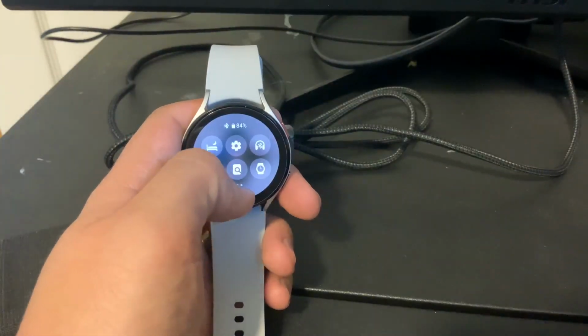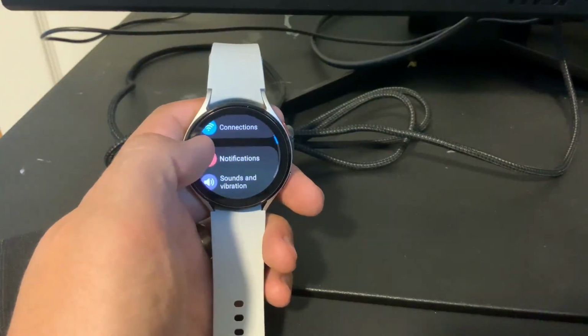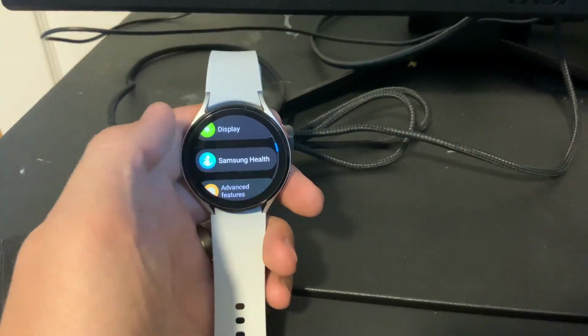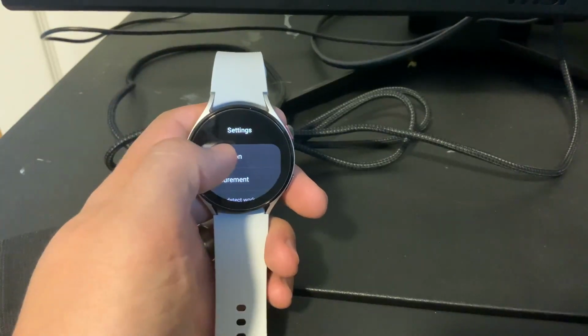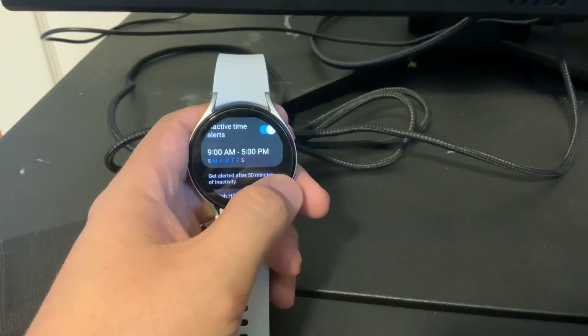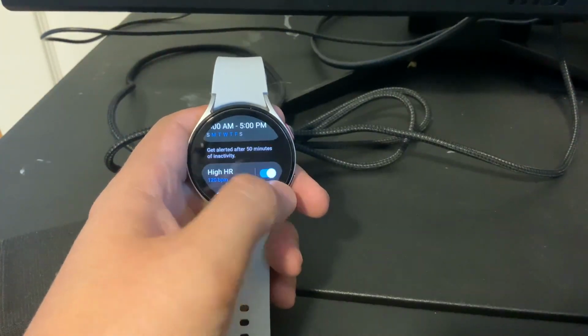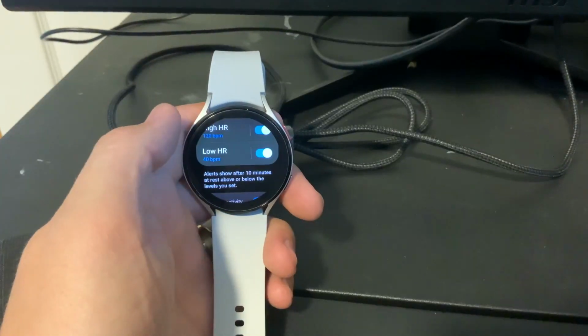Now this you're going to want to do to get the most out of your Galaxy Watch. You're going to go to your settings, and then we're going to navigate down to Samsung Health. And from here, this is going to allow you to basically give the watch permission to send you all kinds of different health notifications and make sure you know what's going on. The first one here is just inactive alerts. So I have it after 50 minutes. It lets me know that I should get moving.